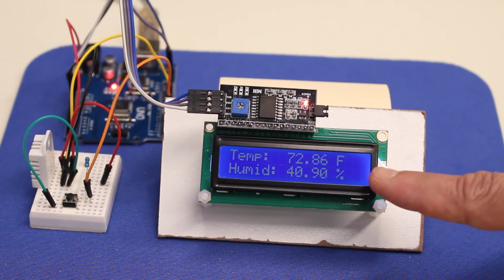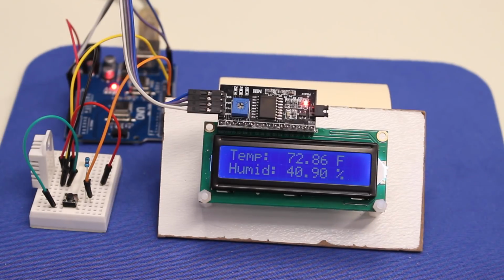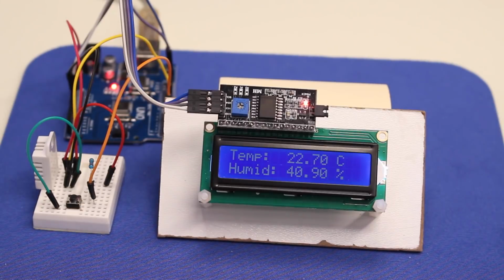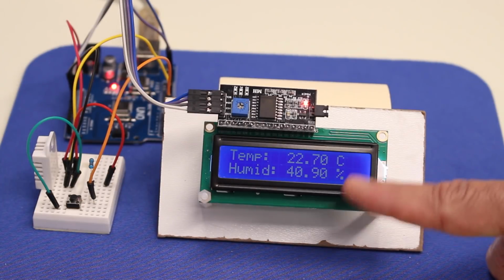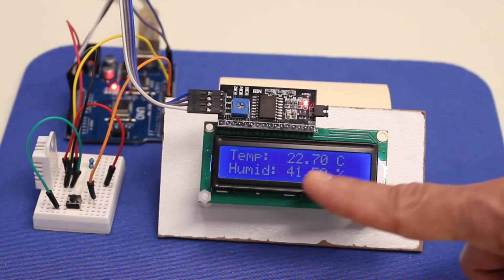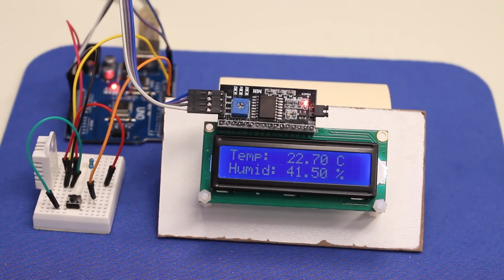And so now my display is a lot more stable. I can still switch between Celsius and Fahrenheit if I wish. But as you can see, I've eliminated the flicker because now it's just going to be updating every 5 seconds. Now there, it just updated the humidity slightly. But that's much more stable. In fact, this is a practical project now that you could actually put into an enclosure and use as a real product built completely with XOD.